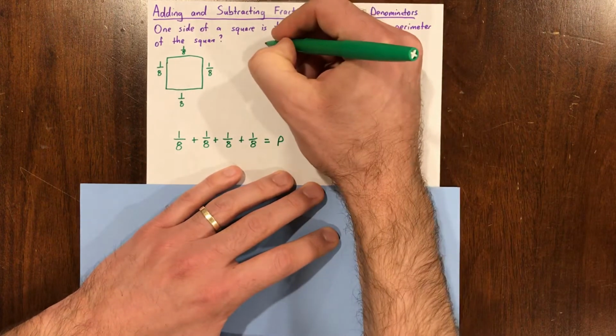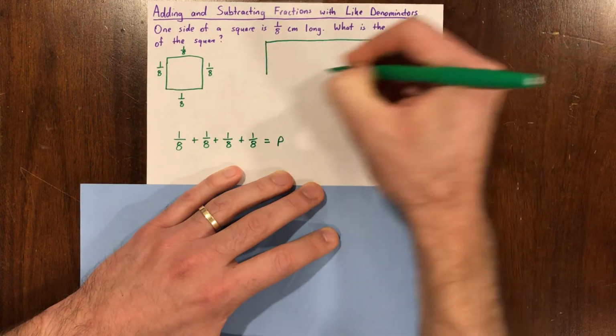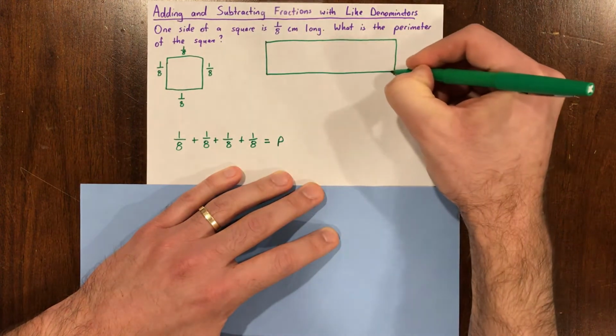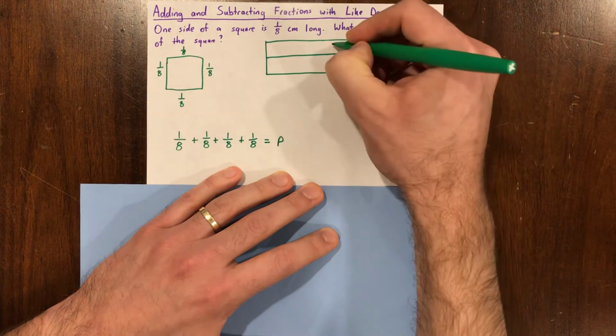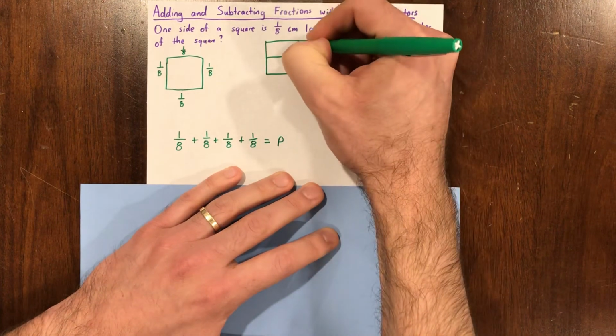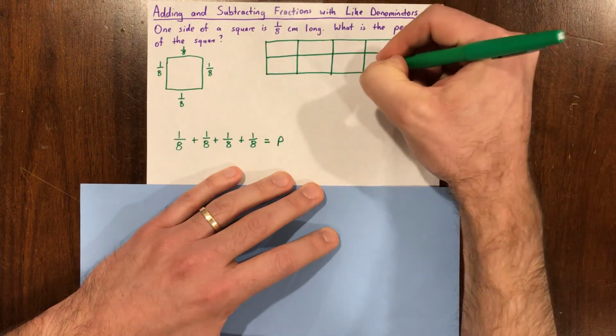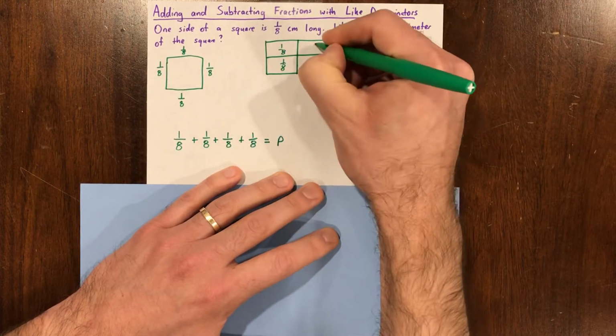So I'm going to go ahead and draw a whole here. Great. Each part is 1/8.